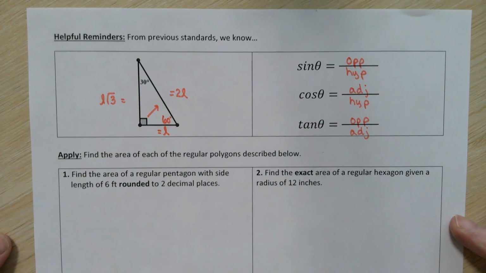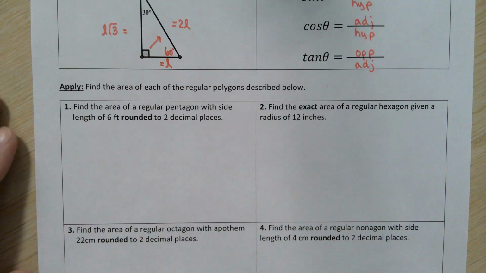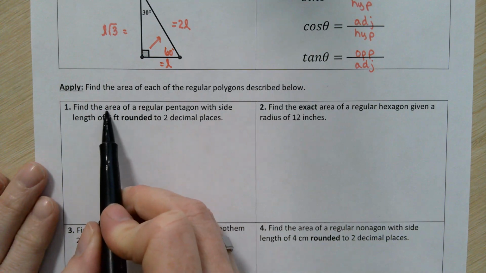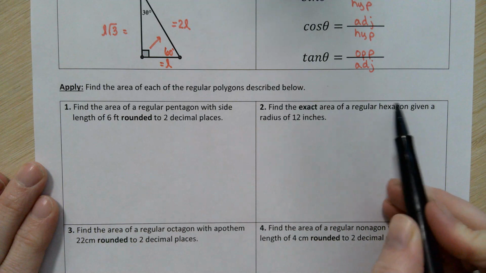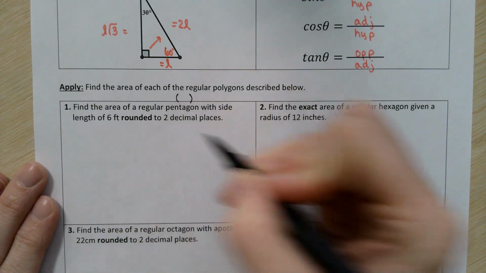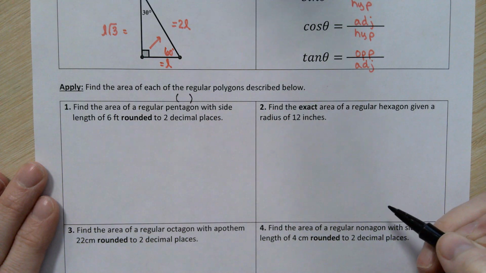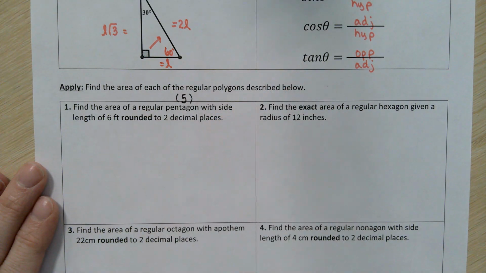Okay, here we go. Problems number 1 through 6 are asking us to find the area of a regular polygon in 6 different situations. So for every single one of these, when they ask you for the area of the regular pentagon or hexagon, I would recommend that you do 2 things at the very beginning. Fill in how many sides that shape has right next to that name. So pentagons have 5 sides.